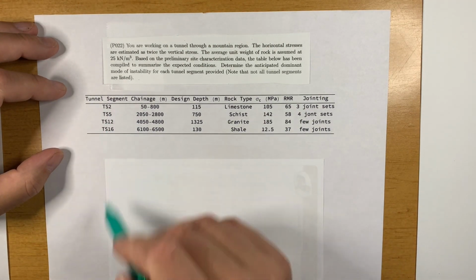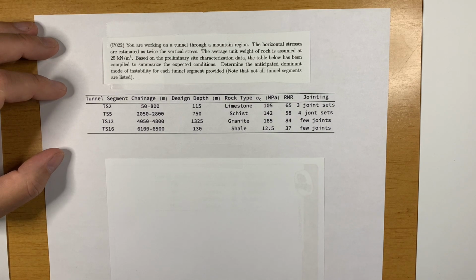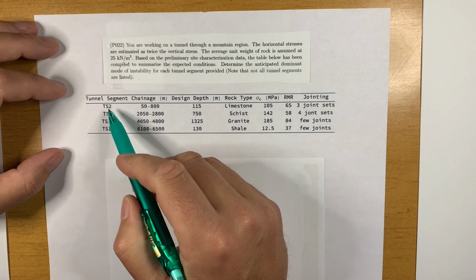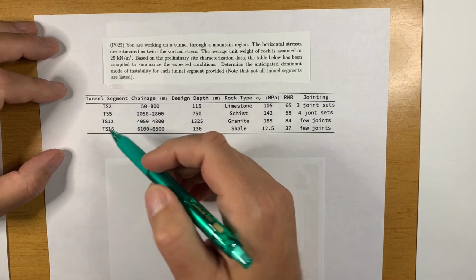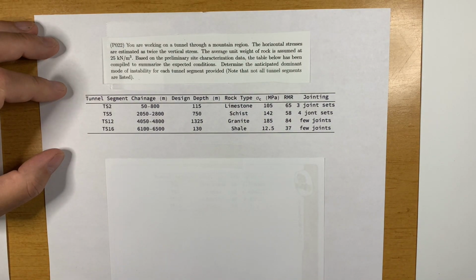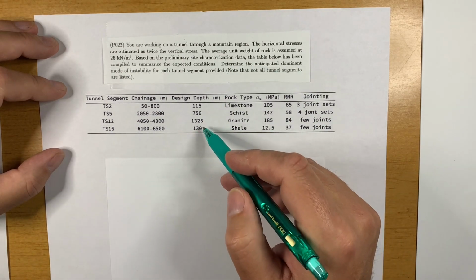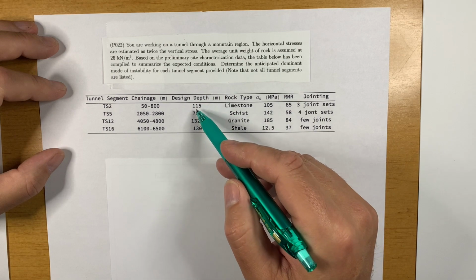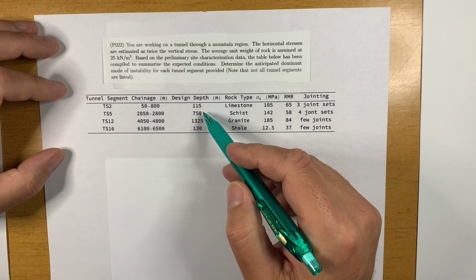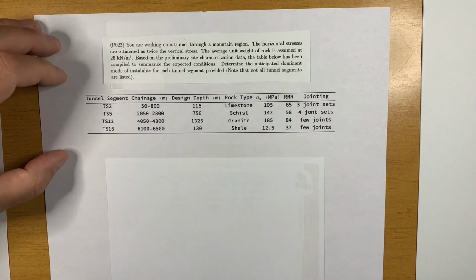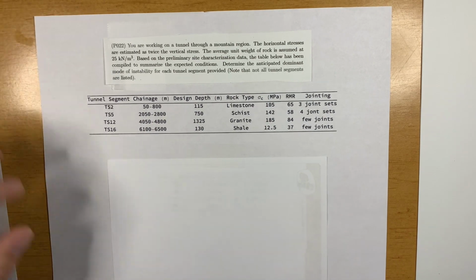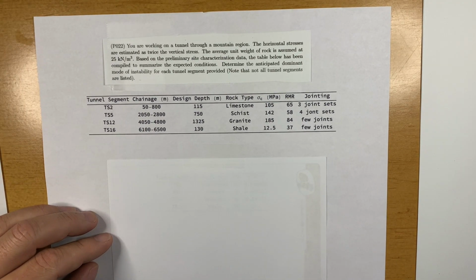Okay, so we're going to look at these four different tunnel segments here: TS2, 5, 12, and 16. They're at different chainages, or distances, along the tunnel alignment. We have a design depth provided for each of the tunnel segments, ranging from 115 meters to 1,325 meters below the ground surface.